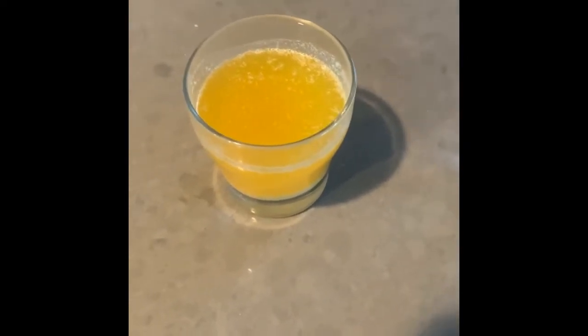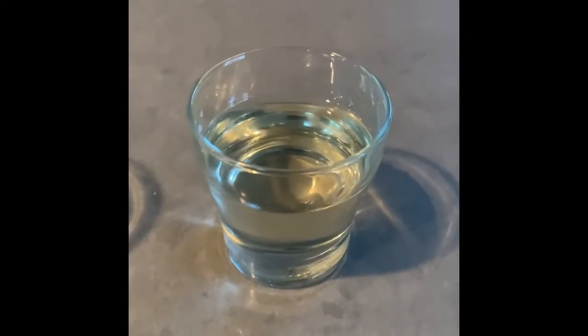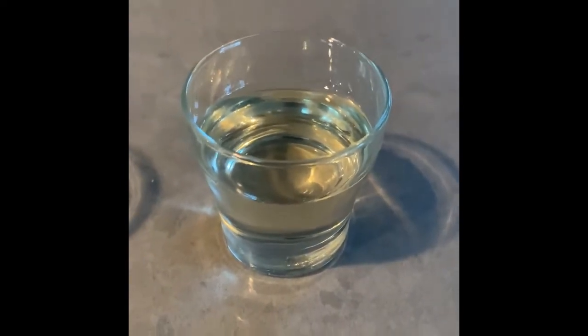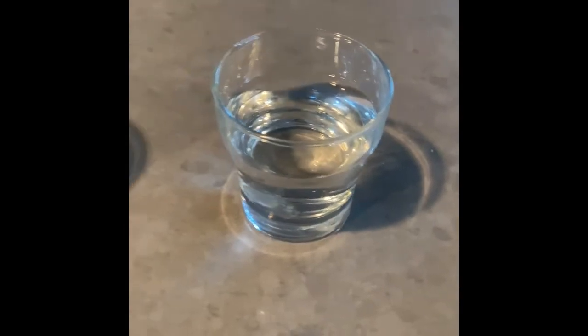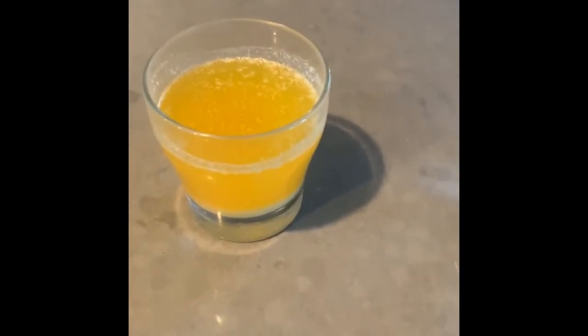Okay, here we have 3 cups of different materials. We have vegetable oil, sunflower oil, and then we have water, and we also have butter, melted butter.